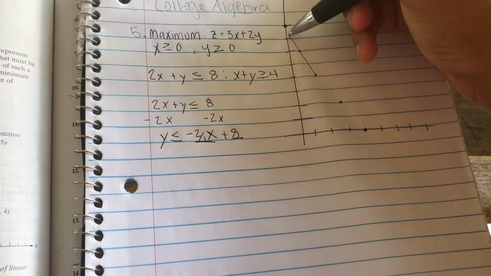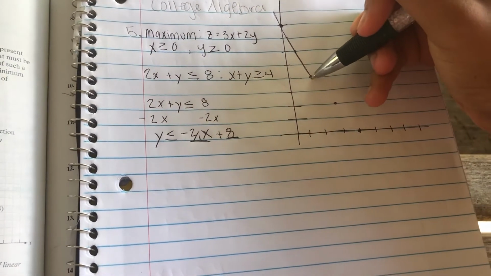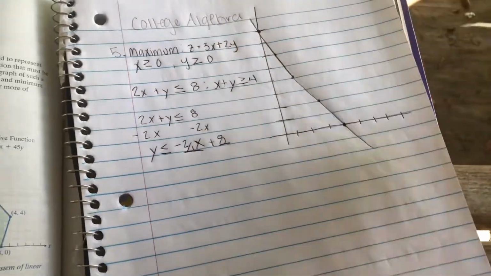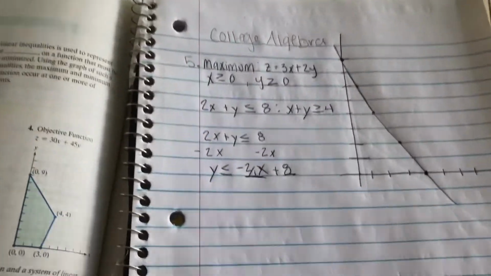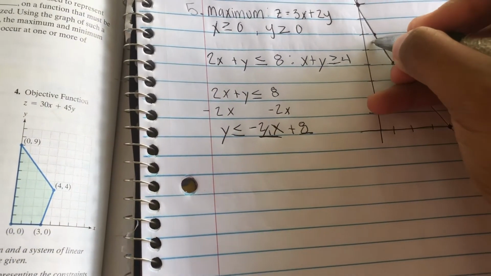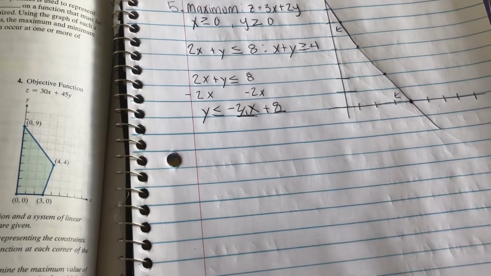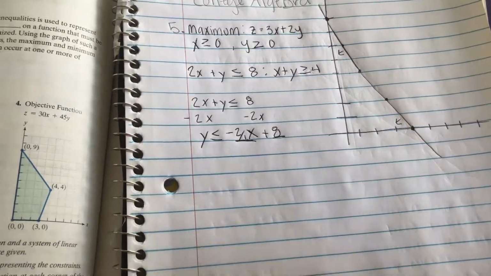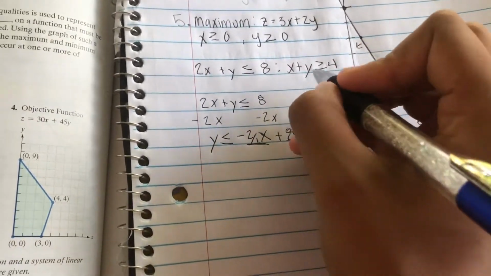Let's go ahead and do that. Okay, so since it is a less than, we're going to put these arrows going downward. Instead of shading it all at once, I'm going to use these arrows to indicate which way I should shade from this line. And then we're going to do our next equation.